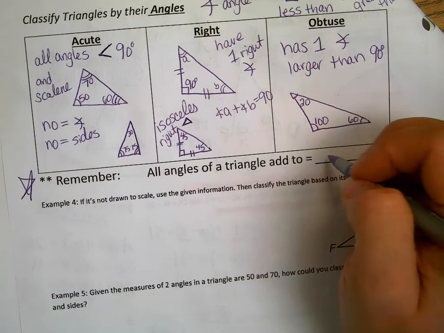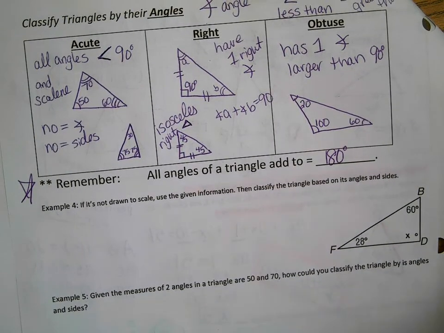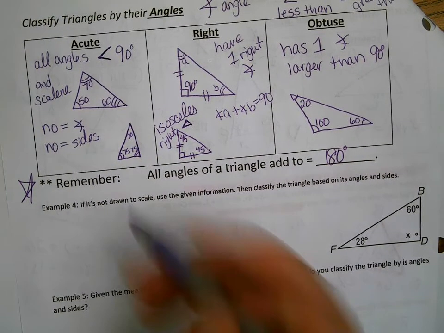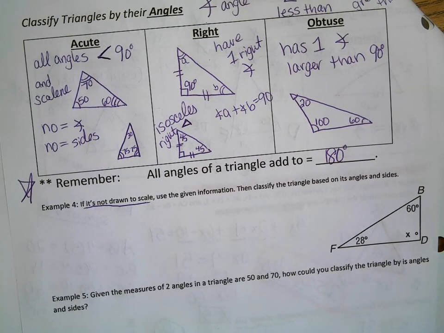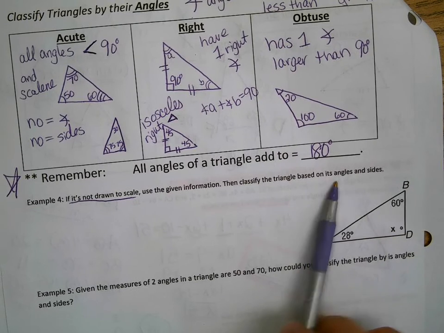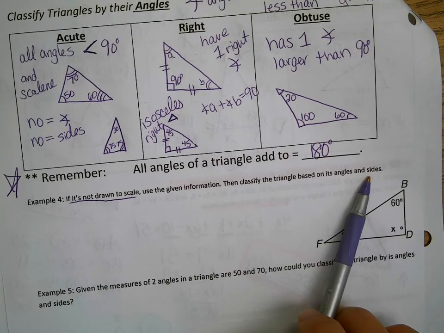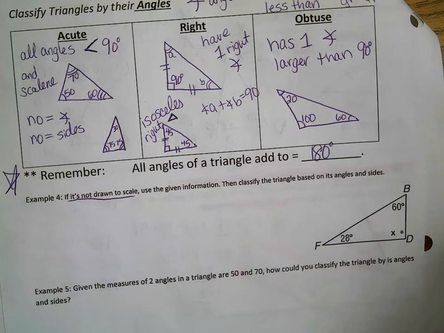Remember that all angles of a triangle add to 180. This first part of the sentence is important here. Example 4, if it's not drawn to scale, use the given information. Most of the sketches you're going to have are not going to be drawn to scale. So you have to really use the information from the pictures. Classify the triangle based on its angles and sides. Okay, so we're going to add in both information here from the front page and from this page here.